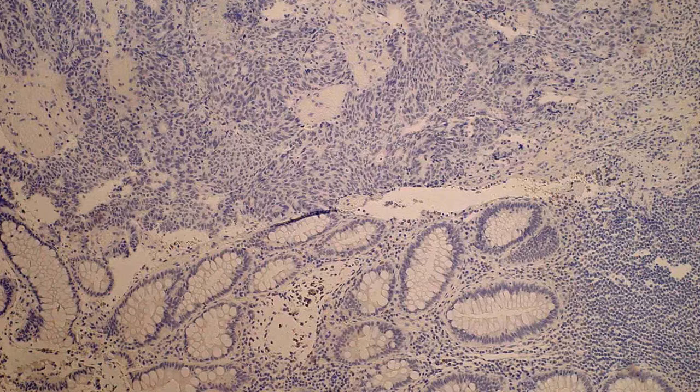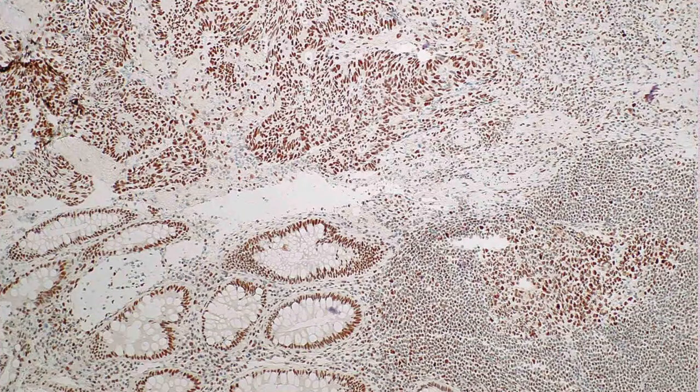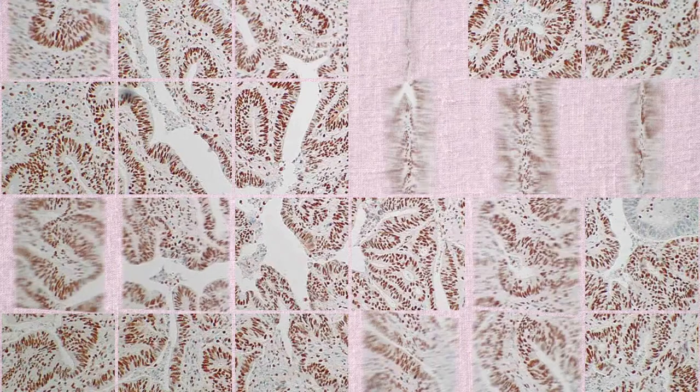Then we have the MSI negative control. As you can see here, everything is negative, no nuclear staining in normal glandular epithelium, in lymphocytes, and in tumoral cells. Then MLH1 immunohistochemistry. Everything here is positive. Nuclear staining is detected in the nucleus of normal glandular epithelium, lymphocytes, and tumoral cells. This is clearly a normal pattern. To report something as positive, we need more than 50% nuclear expression with positive internal control.